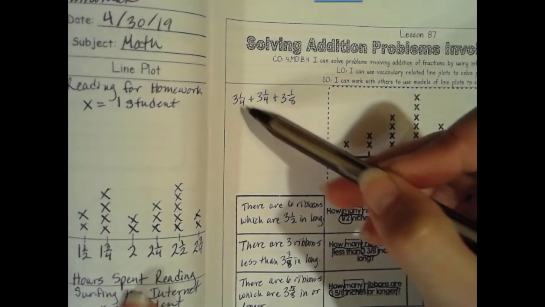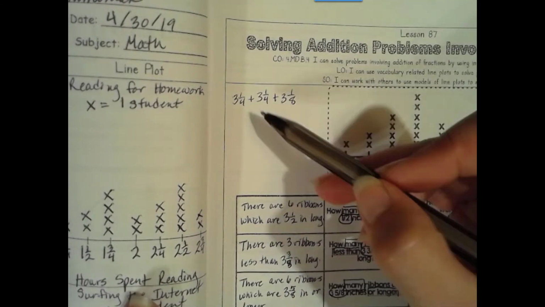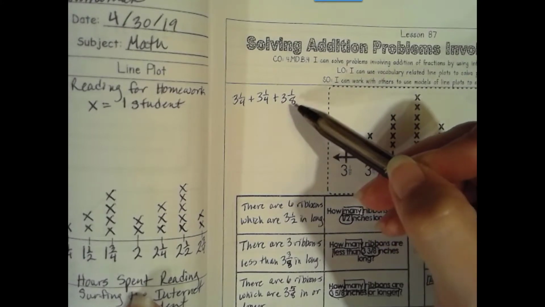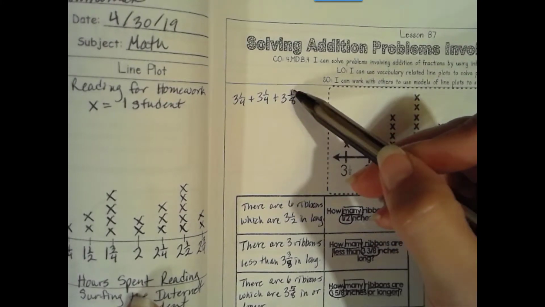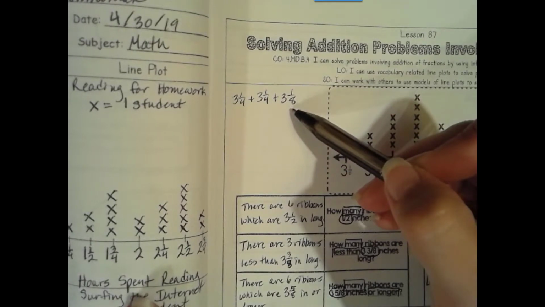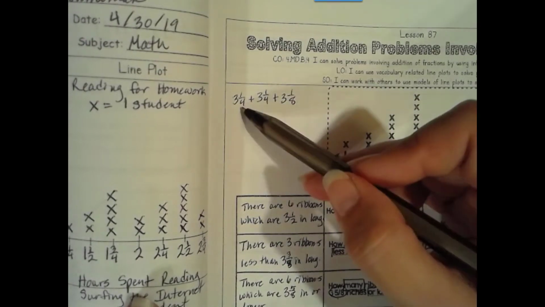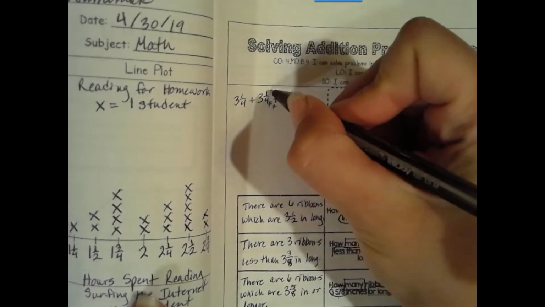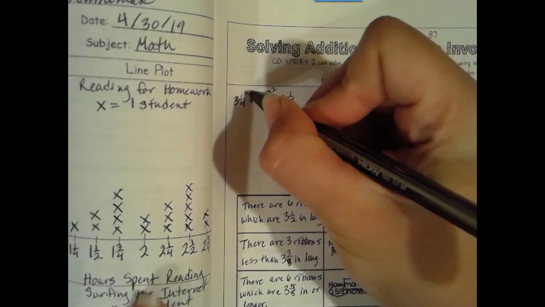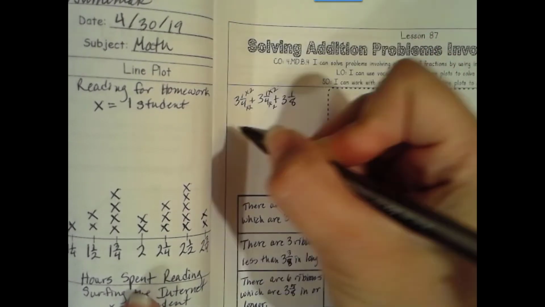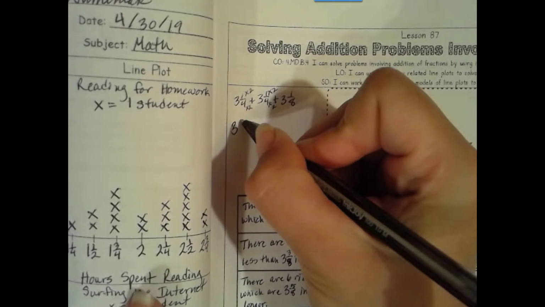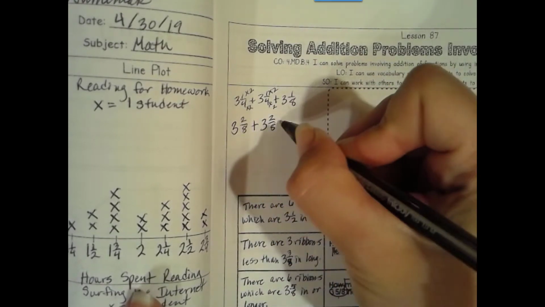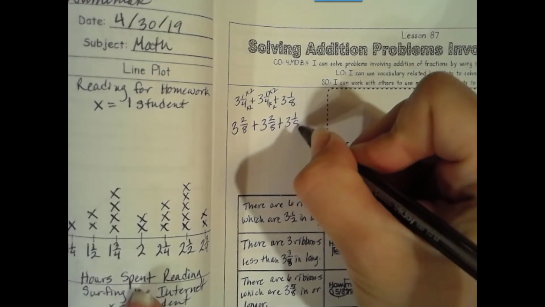Now these two I could add together because they have the same denominator for those fractions, but they're different than this one. I can't change anything with this one. It's in its simplest form. So I do need to change something with these. I need an equivalent fraction with the same denominator. So I'm going to multiply each of these by 2. So I get 3 and 2/8 plus 3 and 2/8 plus 3 and 1/8.